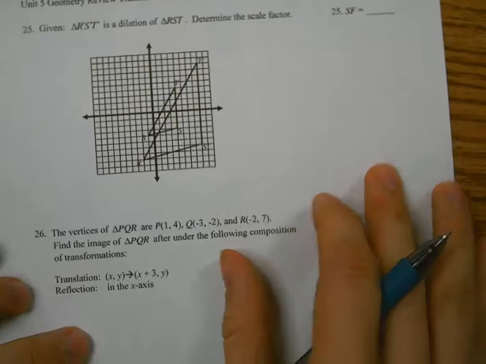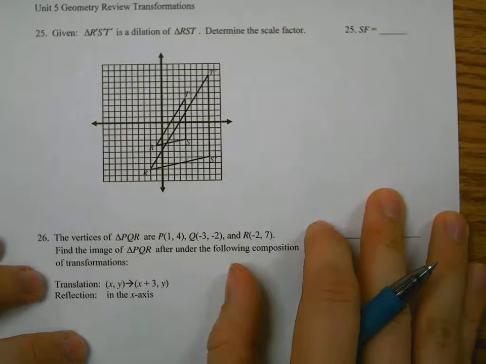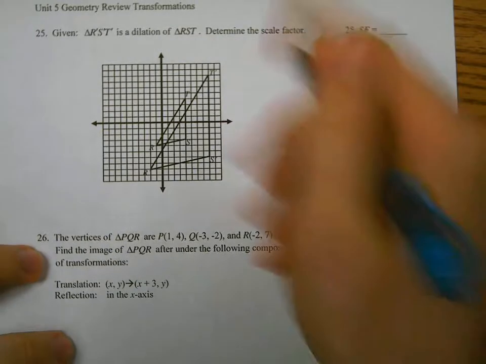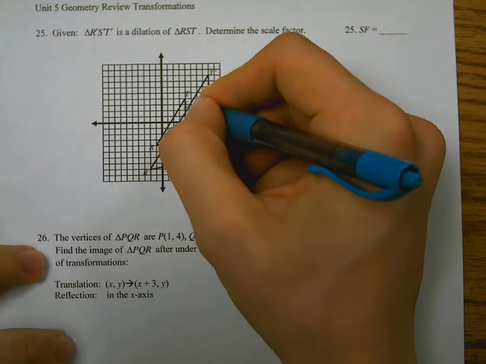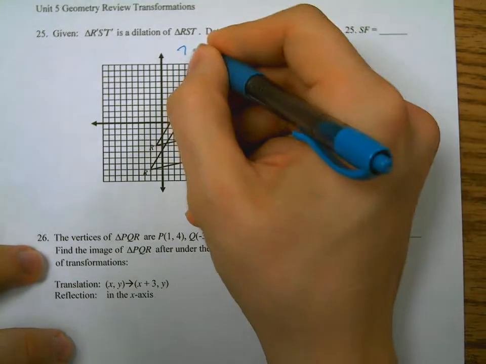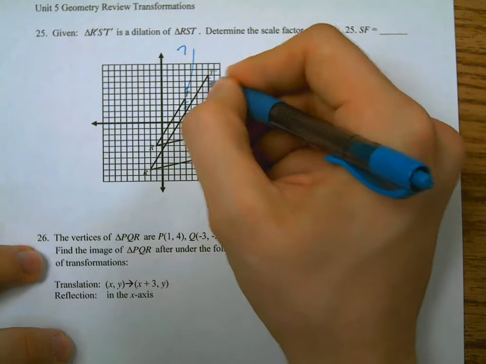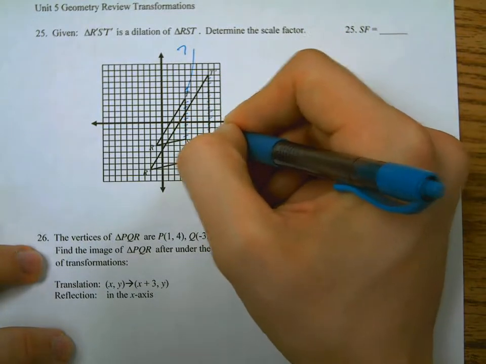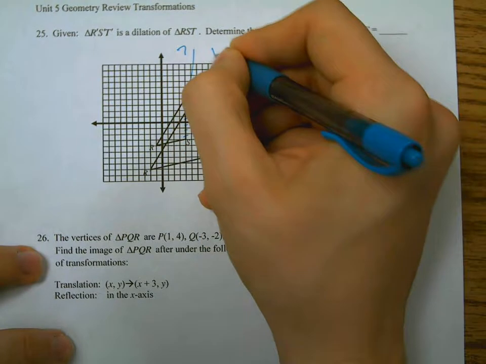Last page. Alright, determine the scale factor. I'm just going to count a side length. So this one is 1, 2, 3, 4, 5, 6, 7. That one has a side length of 7. This one has a side length of 1, 2, 3, 4, 5, 6, 7, 14. Alright.